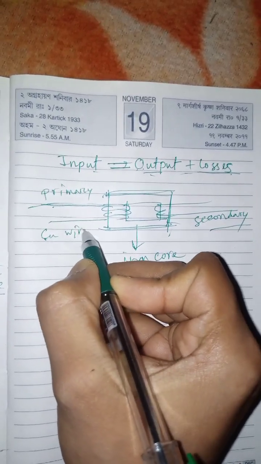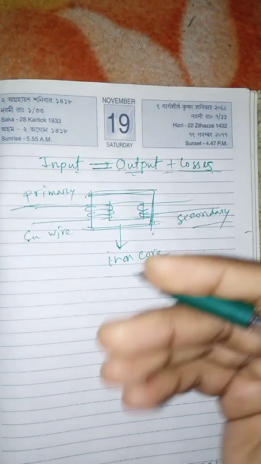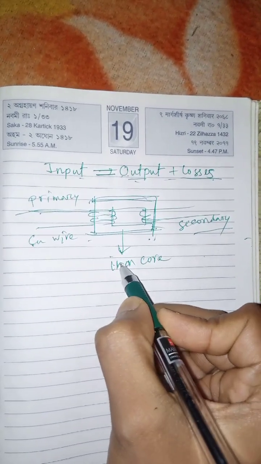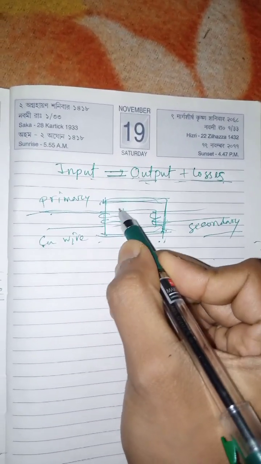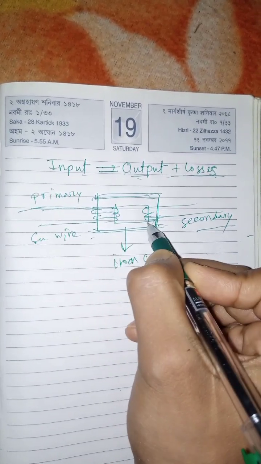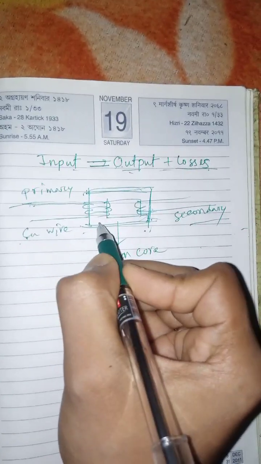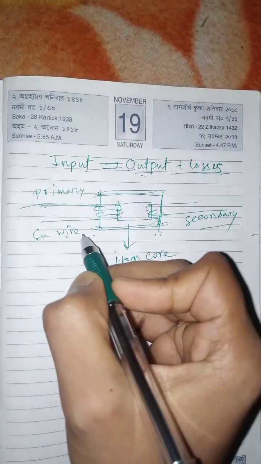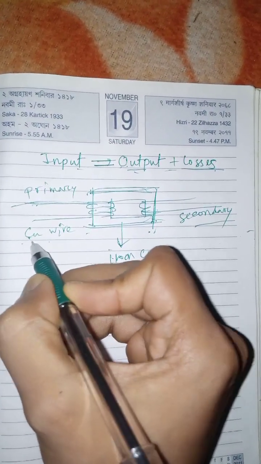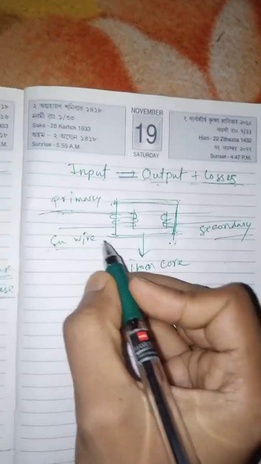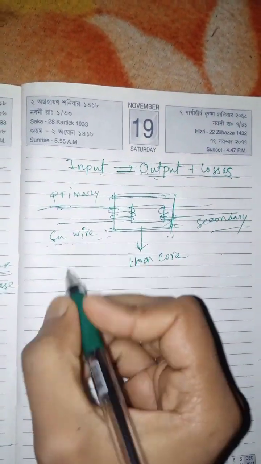Okay, so these copper wires are wound around the core of the transformer. This is an iron core, a rectangular shaped core, suppose. And these copper wires wound around it are the windings.